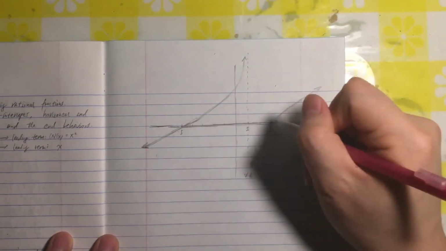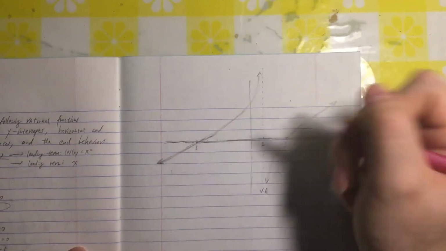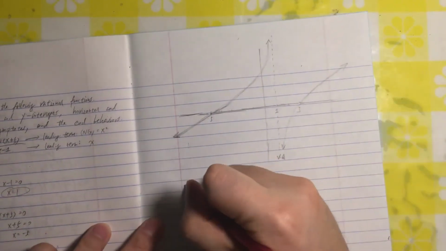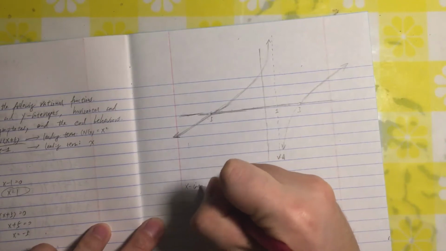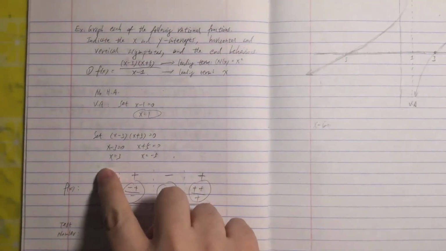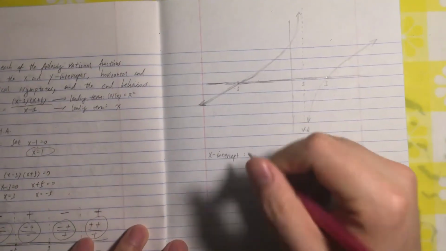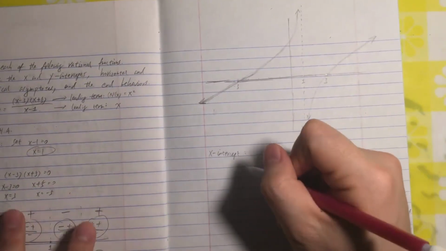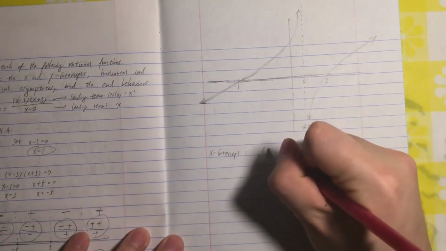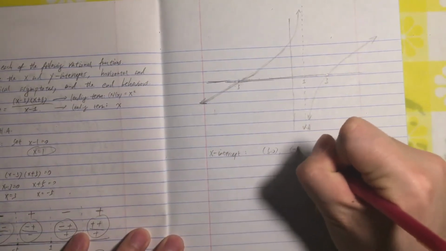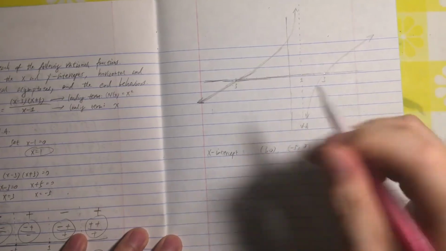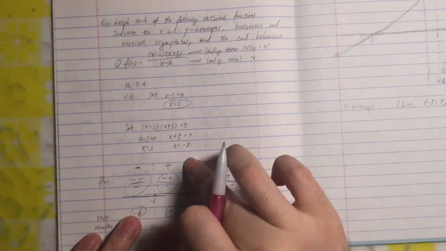Those are the x-intercepts. X-intercept is the zeros. We have 3, 0 and -5, 0. X-intercept is the same as the zeros.